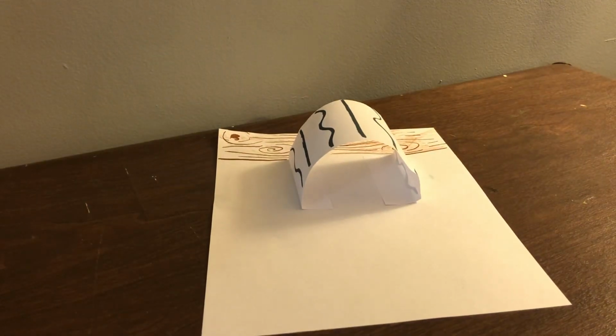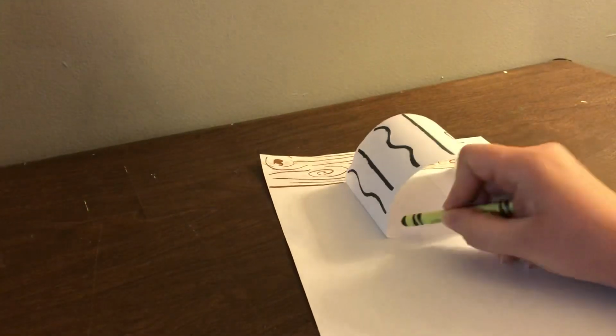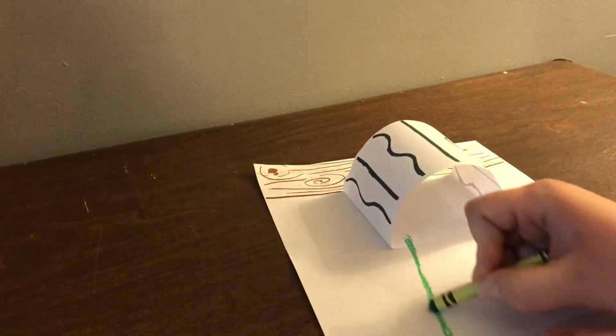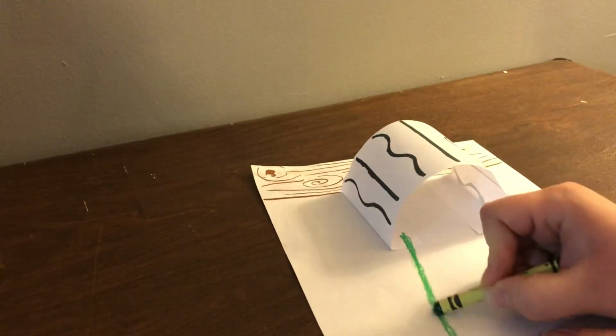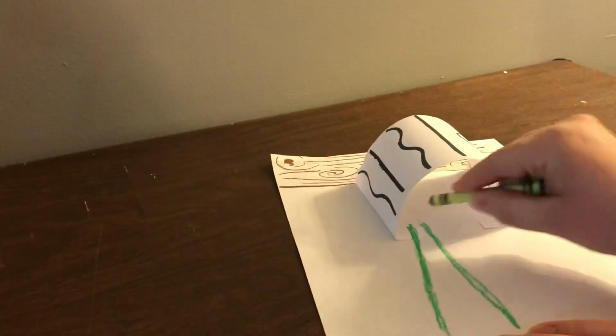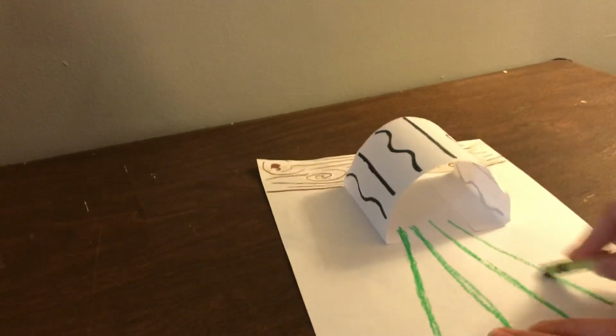You don't have to obviously draw this upside down at home, but that way you can see what I'm doing. I'm going to make some stems for the flower come up, because we know that water has to travel up the stem to the flower. So I'm going to draw some stems. Just going to do a few. You can do as many as you want.